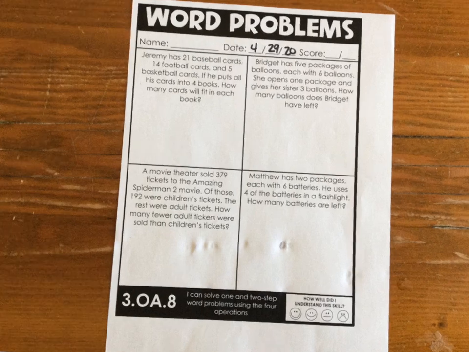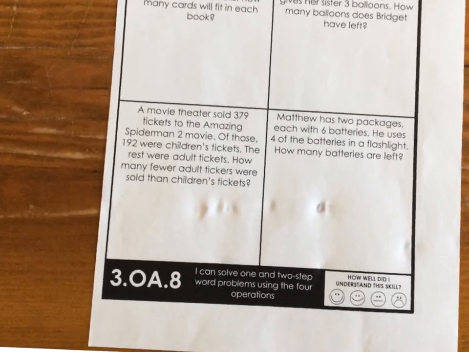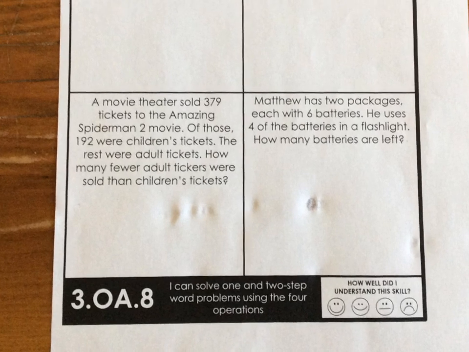Okay, so at the bottom of your page today, it says, I can solve 1- and 2-step word problems using the 4 operations. So, 2-step problems we've done before, 1-step problems we've done before. But you might have a question on where it says, using the 4 operations.